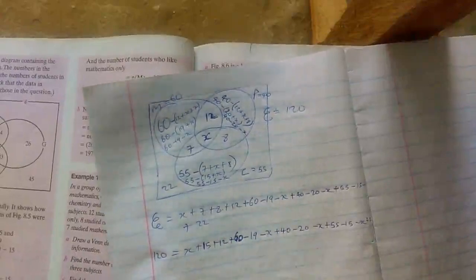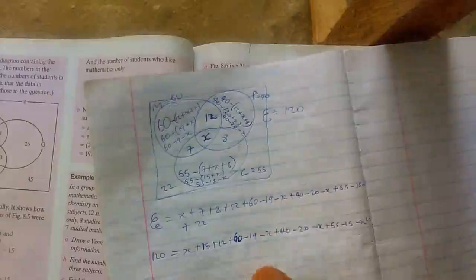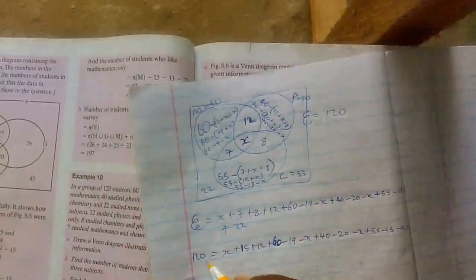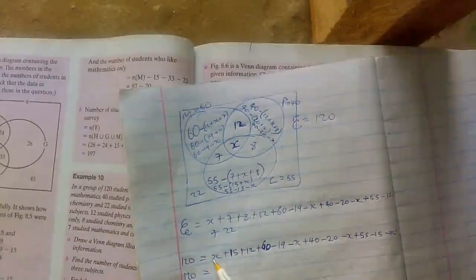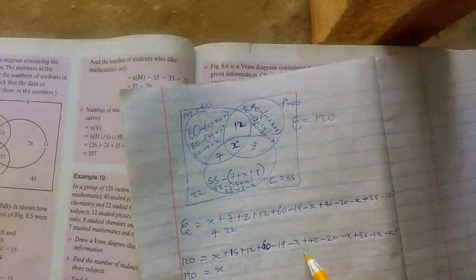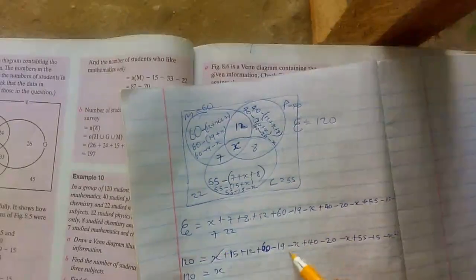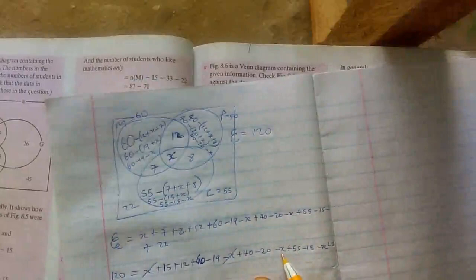All right, this is now like algebra. You are just simplifying equations. There's no big deal in that at all. So this 120, let's collect the like terms. x plus x will cancel minus x. This is another minus x.